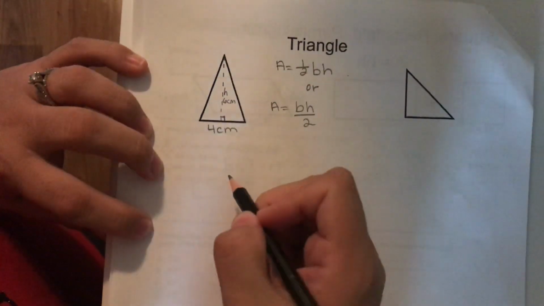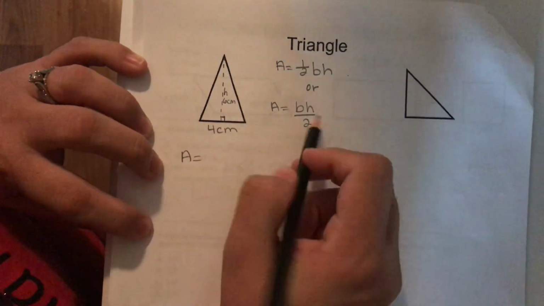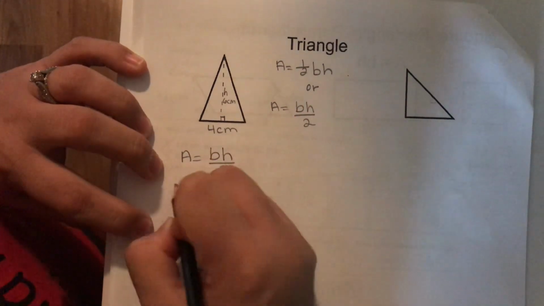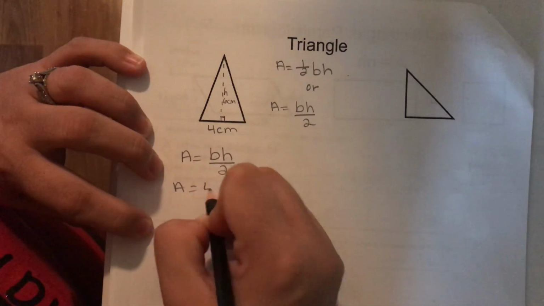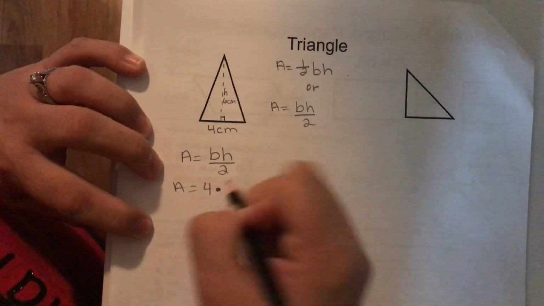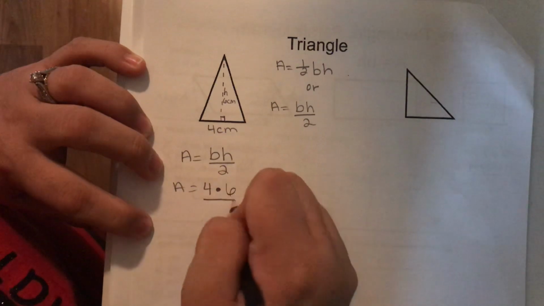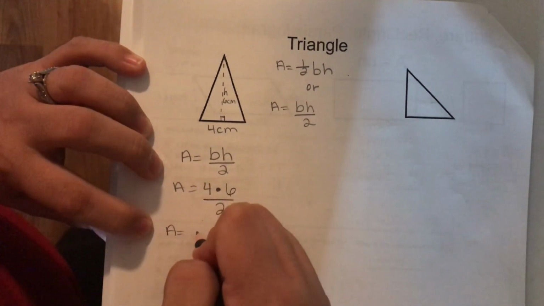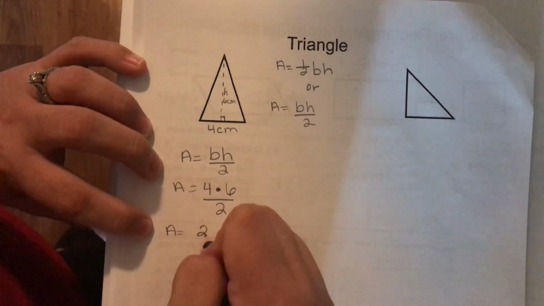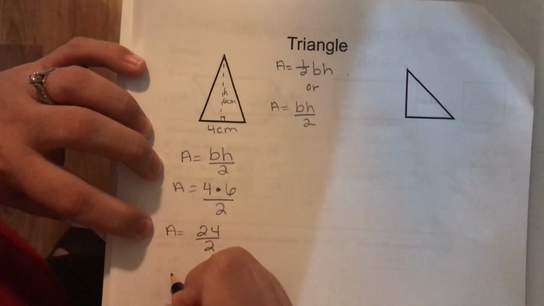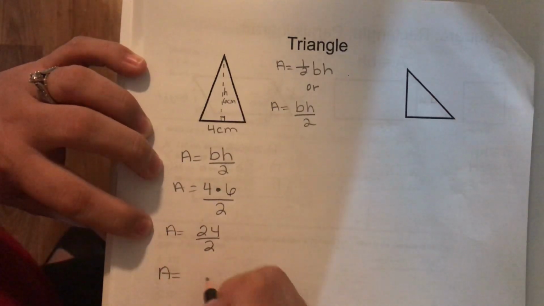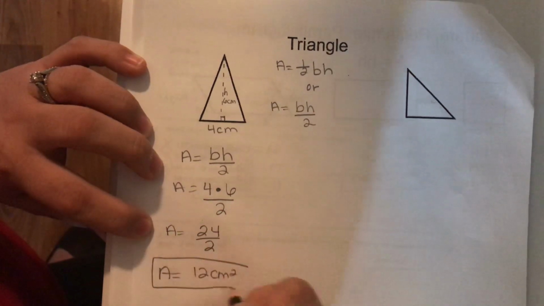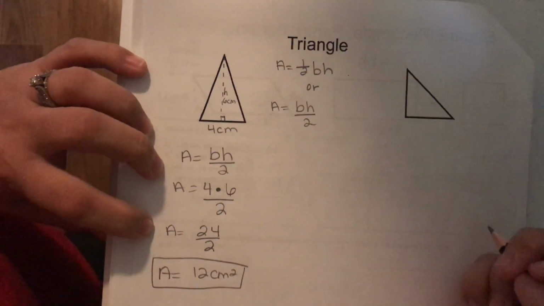Okay, so we're going to use our formula. Area equals, and I'm going to use this one because it's a lot easier to use, base times height divided by 2. Where my base is 4, my height is 6, and I'm going to divide by 2. 4 times 6 is 24. And if I divide that by 2, it gives me 12 centimeters squared.